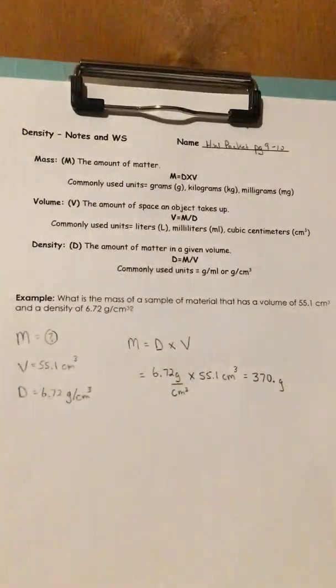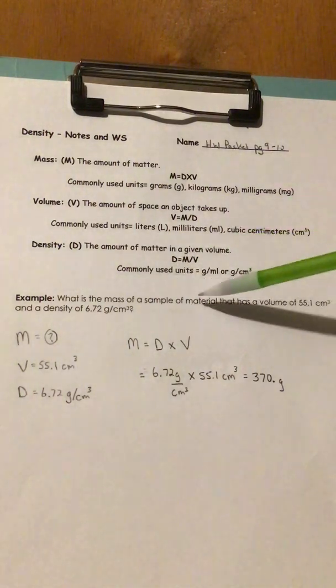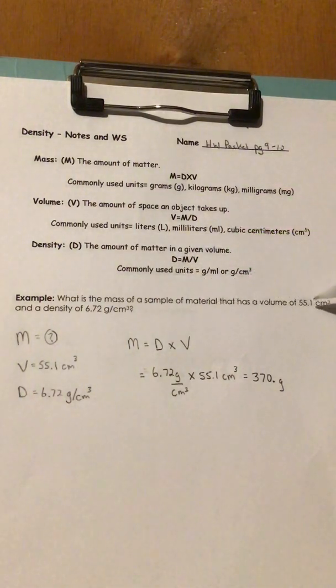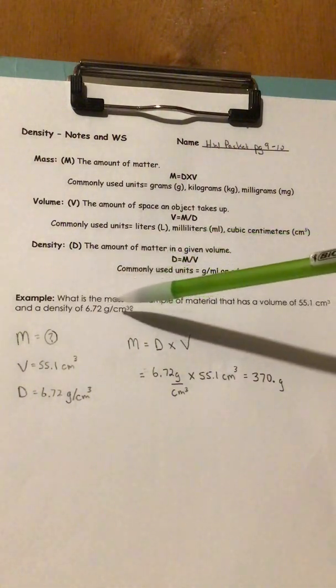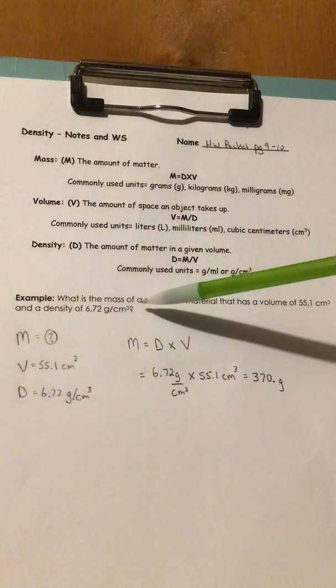Let's go to another problem. We're going to flip the screen here. Let's see if we can do this efficiently. Okay, not bad. All right, let's take a look. What is the mass of a sample material that has a volume of 55.1 centimeters cubed and a density of 6.72 grams per centimeters cubed?